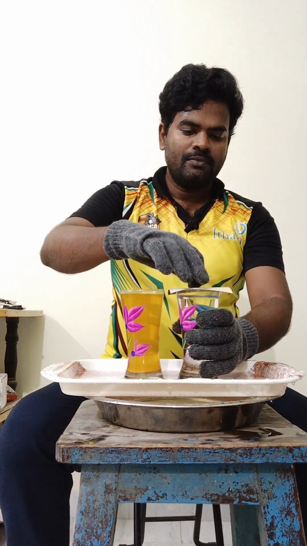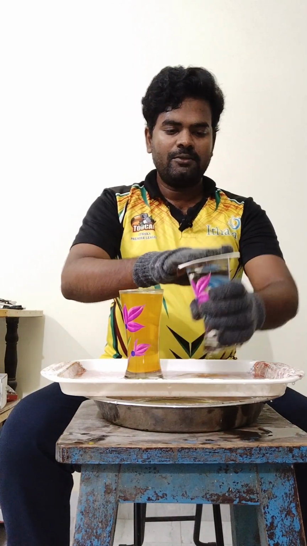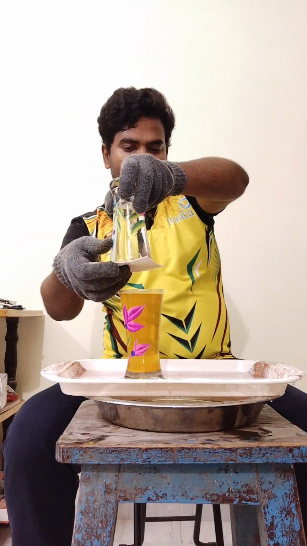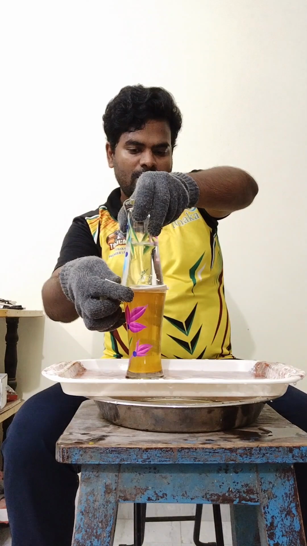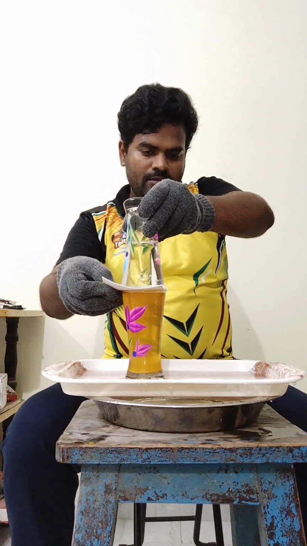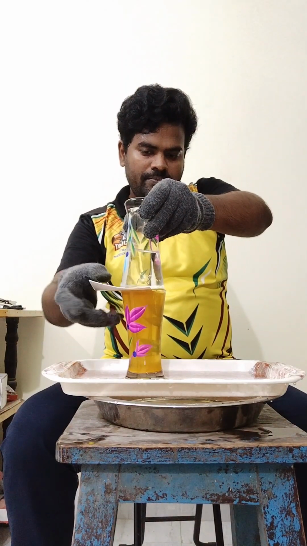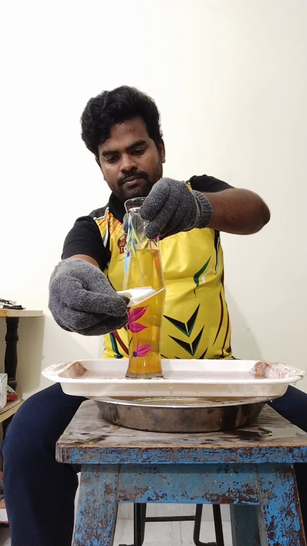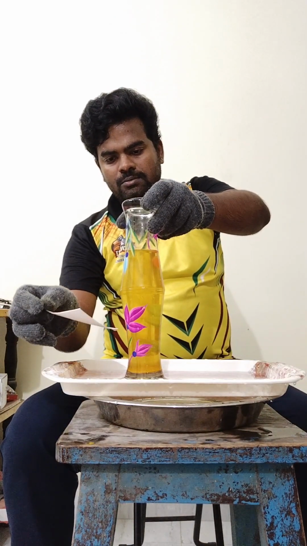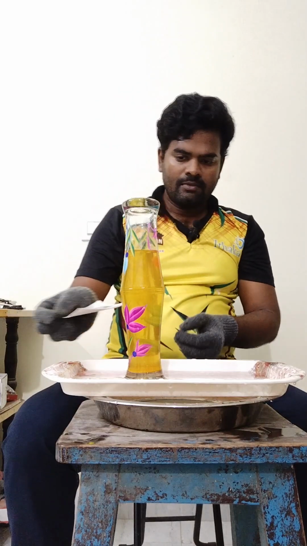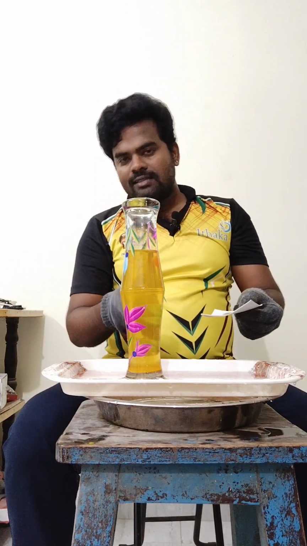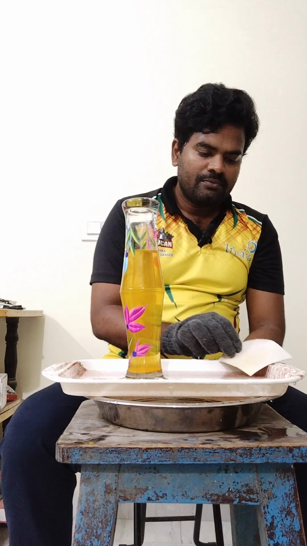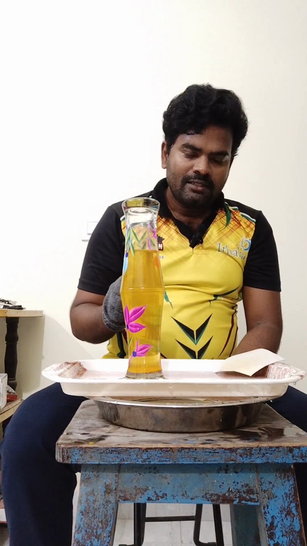Let us check. For that, carefully we have to do this, or else both are made up of glass. Now observe carefully what happened here. So the bottom glass consists of hot water and the top glass consists of cold water. Now what happened exactly here?